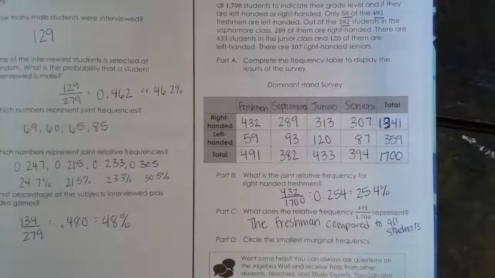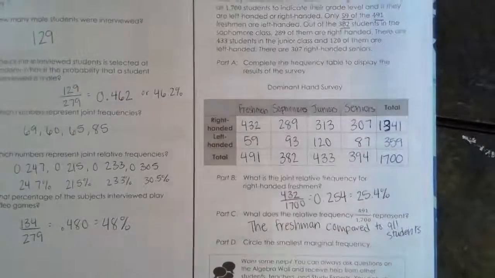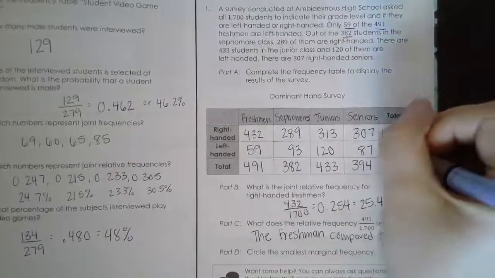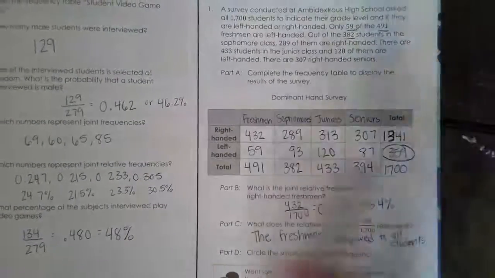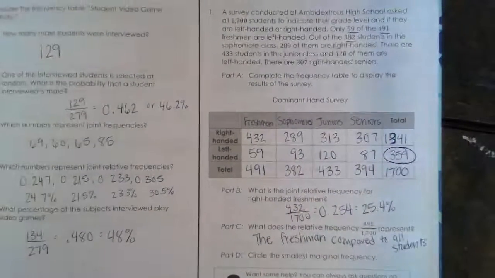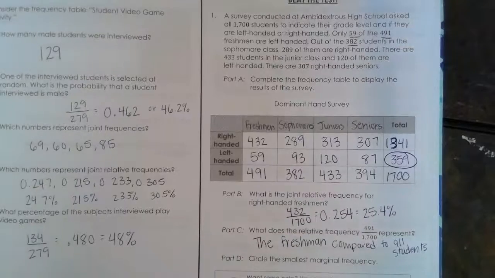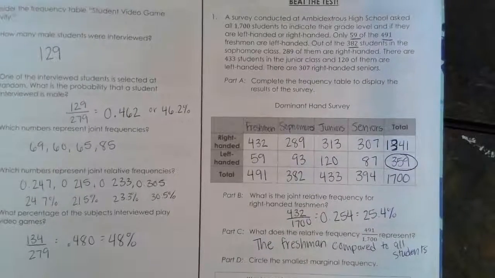Okay. And then circle the smallest marginal frequency. Remember, my marginal frequencies are my edges, so the smallest marginal frequency is this one, which represents the left-handed. So the smallest amount of students were in just the left-handed category. Okay, that's it. If you have any questions, let us know.